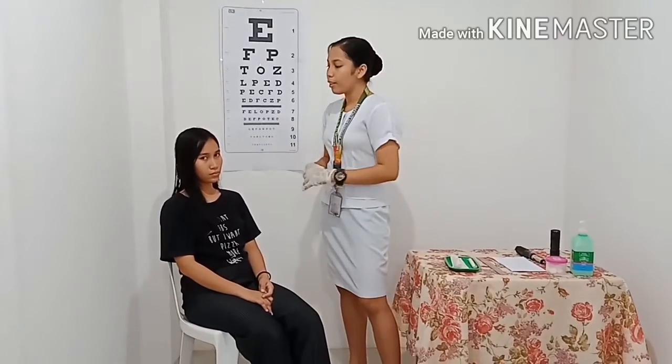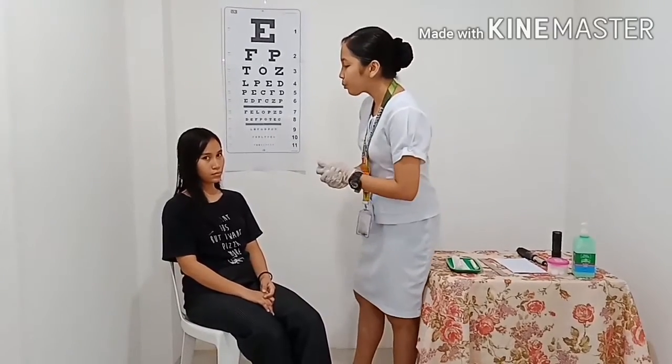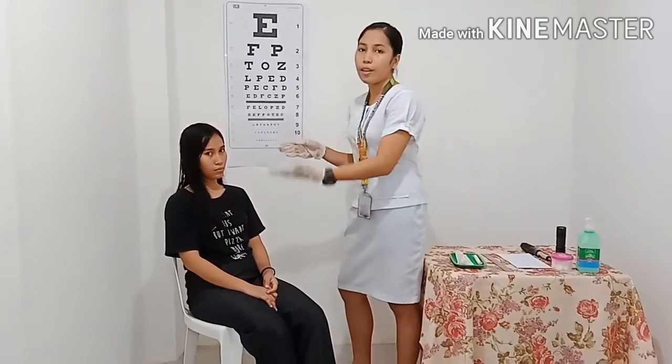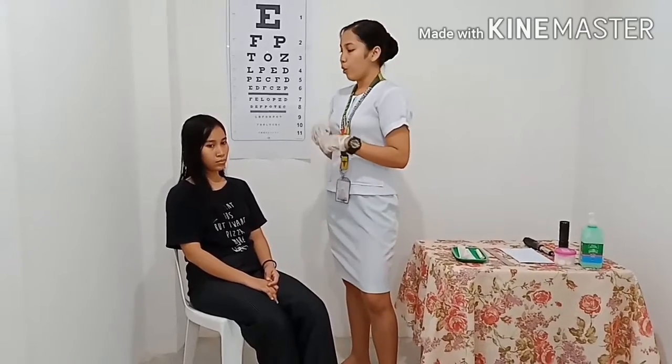Then aside from that, we also need to check the symmetry of the pupil, if it is equal to the other side, because there are some deviations such as miosis, which is when the pupil is too small. While if it is too large, it may indicate mydriasis. And if the pupils are not equal in size, it may refer to anisocoria.